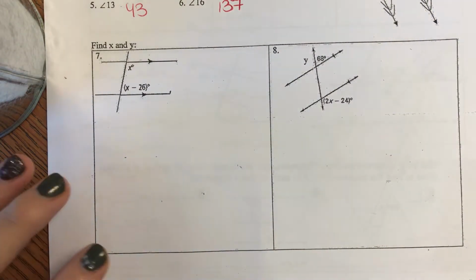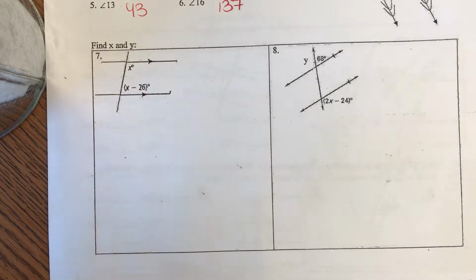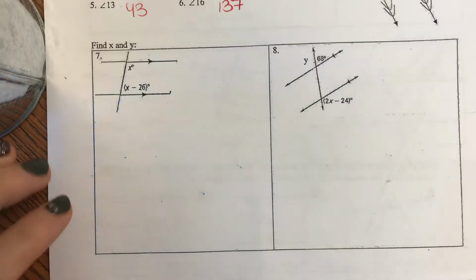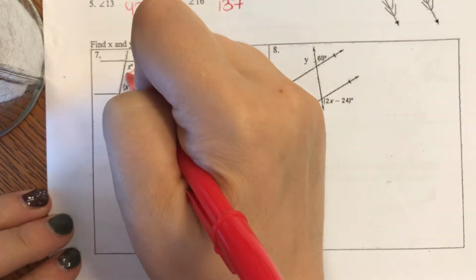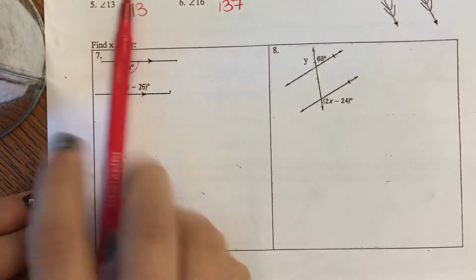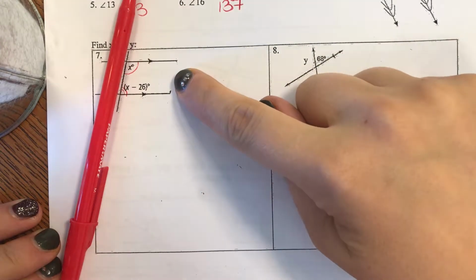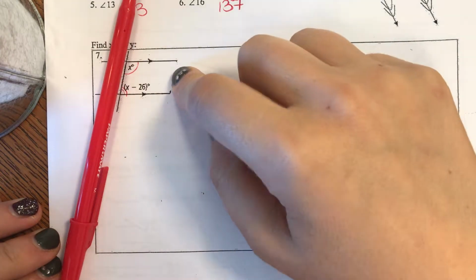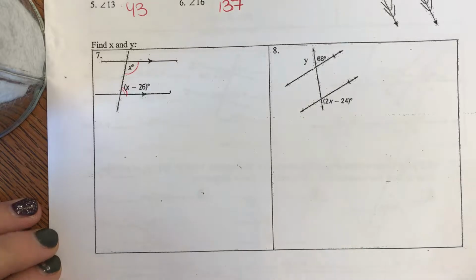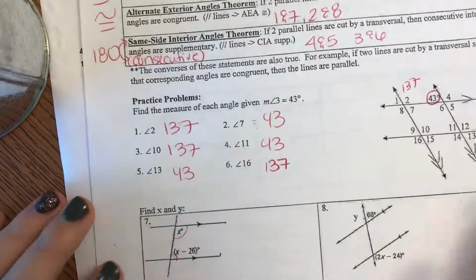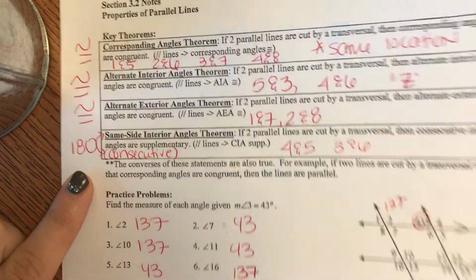So remember yesterday we talked about angle relationships if you have parallel lines and they are cut by transversals. The first thing you need to do is look at what angles you have and then make an assumption about the relationship. So if you look at number 7, you have this angle here and this angle here. They're on the same side of the transversal on the interior of the parallel lines. So therefore they are same side interior, or remember we said yesterday they could also be called consecutive interior. If you go back up to your chart, consecutive interior angles or same side interior angles are equal to 180.